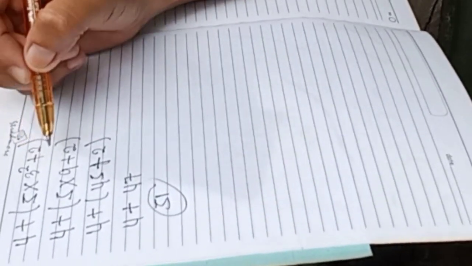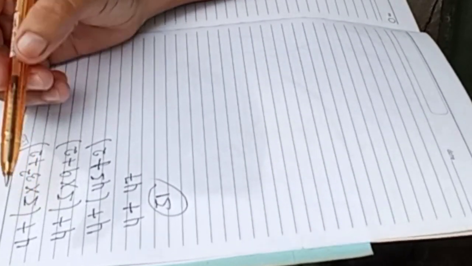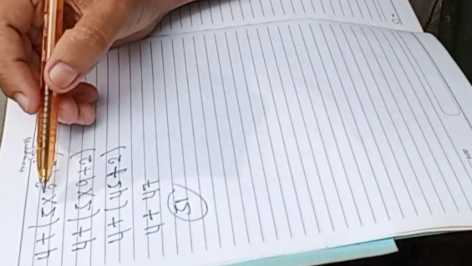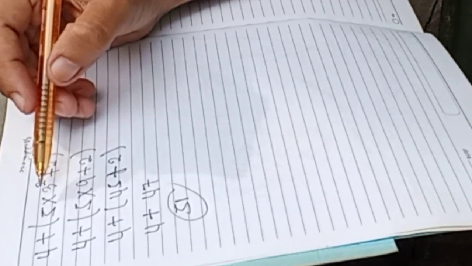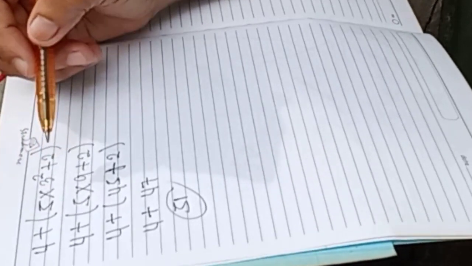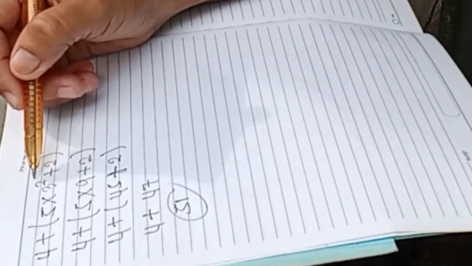So again, I clarify this example. So in this example, inside the parentheses, we have two fundamental operations, the multiplication and addition. And as you can see, we have here the exponent.